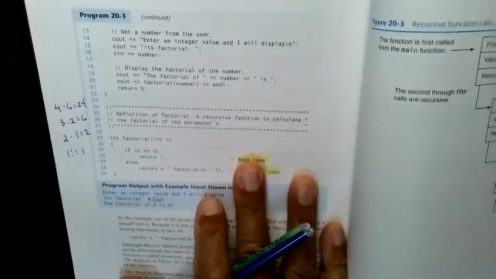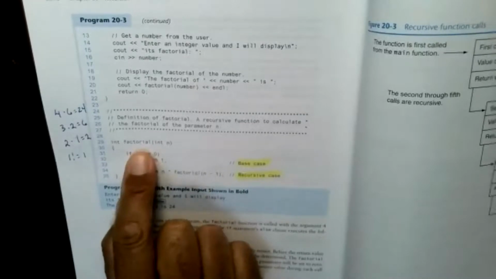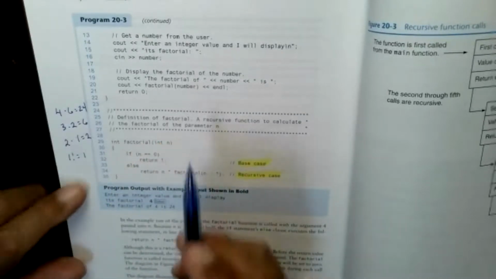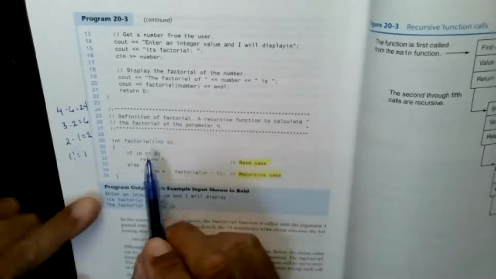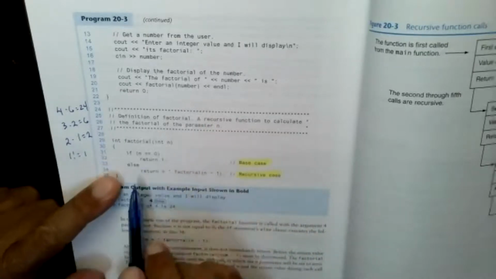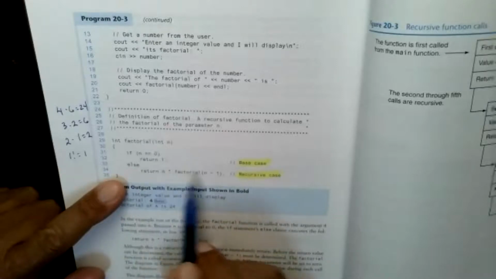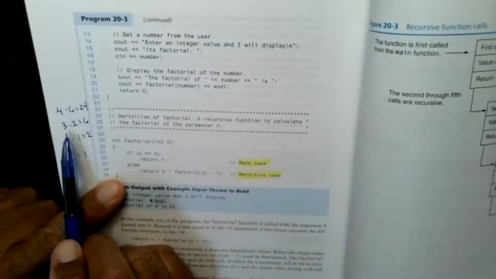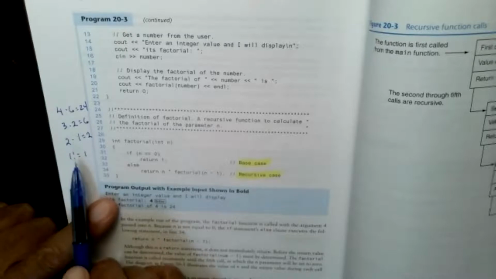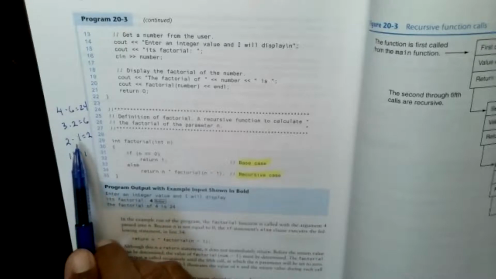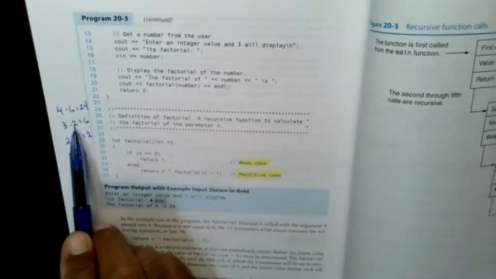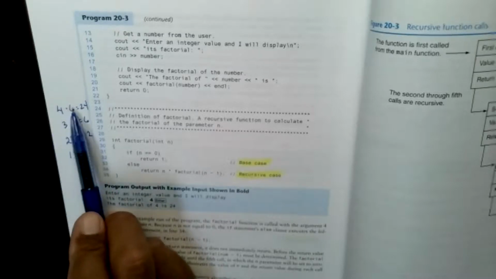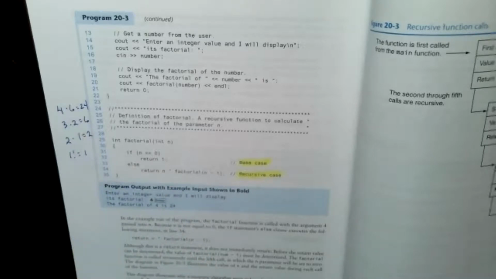Another example. Here we go again. Code listing 20-3. I have a function called factorial. If I come in, say, with the number 4, if it equals 0, return 1. It doesn't. Otherwise, it becomes 4 times factorial 3. So it becomes 4 times something. So then it becomes 3 times something. Then it becomes 2 times something. Then it's 1. So the 1 returns. 2 times 1 is 2. It returns. 3 times 2 is 6. It returns. 4 times 6 is 24.